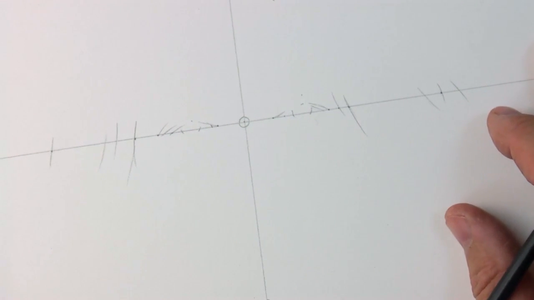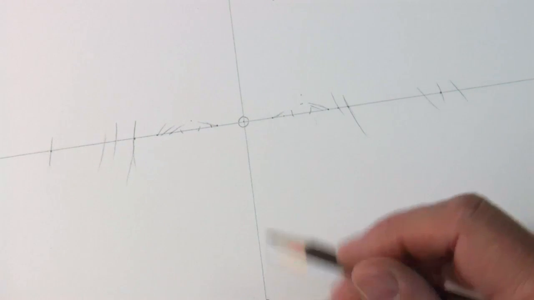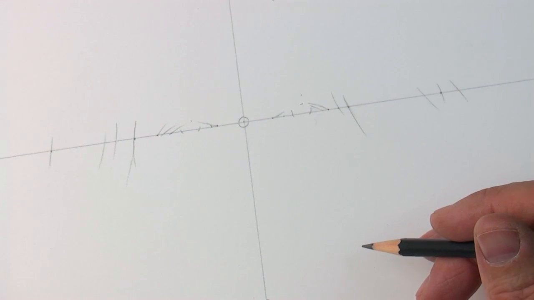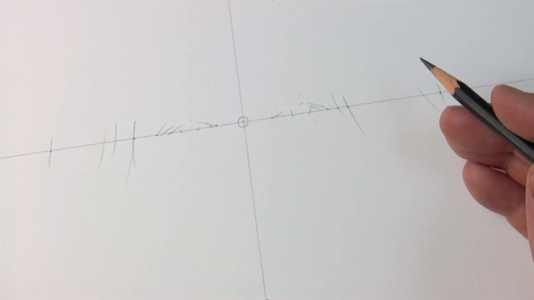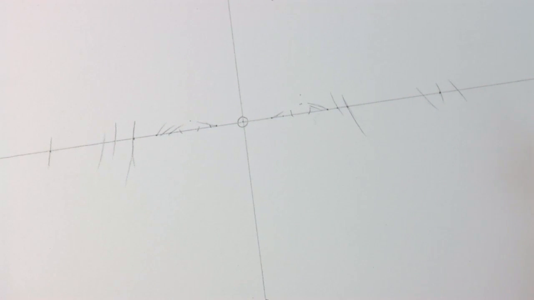This is starting to take shape. I don't know how high my eyelids are yet. I don't know how high of an arc. I don't know where the folds in the eyelids are. I don't know where the eyebrows are and all those kinds of things. But I wanted to get everything that came off of this.